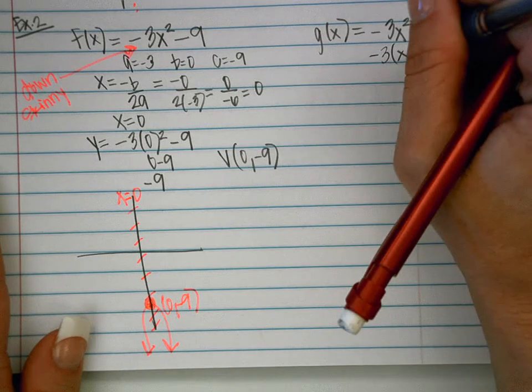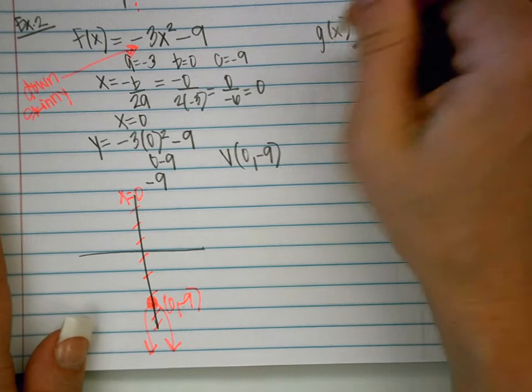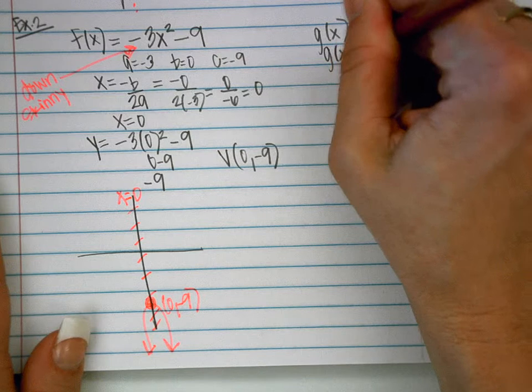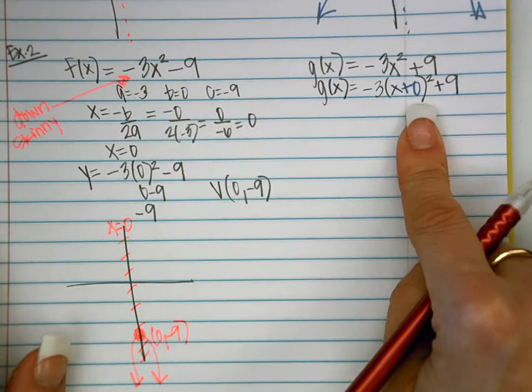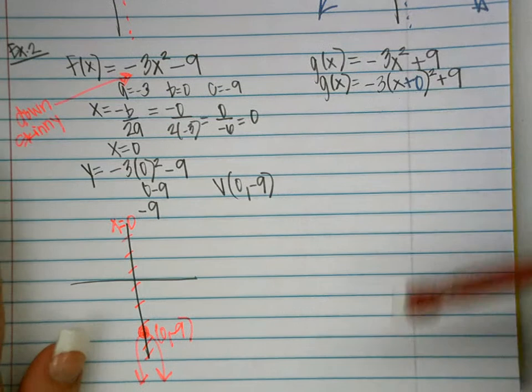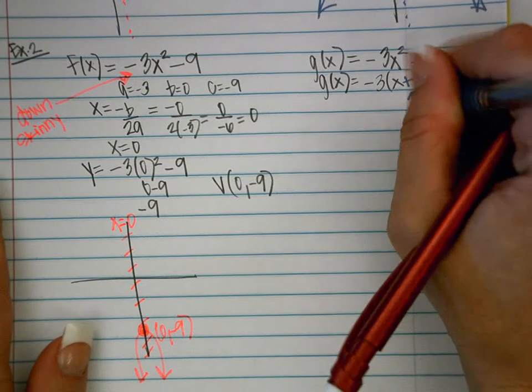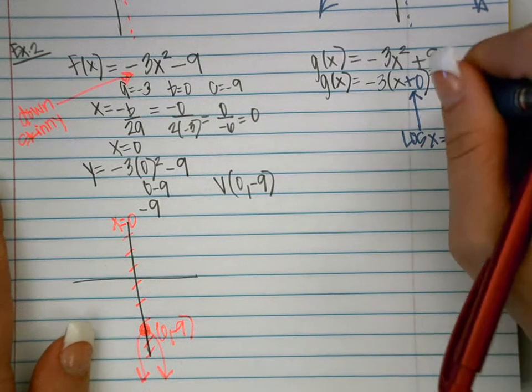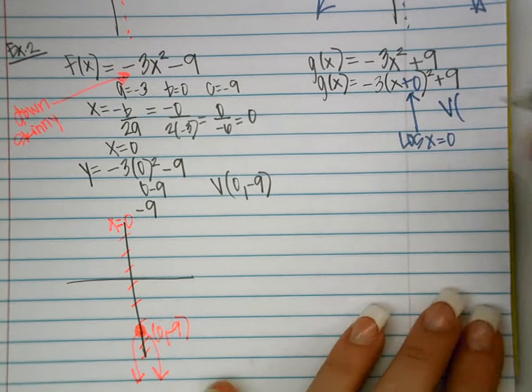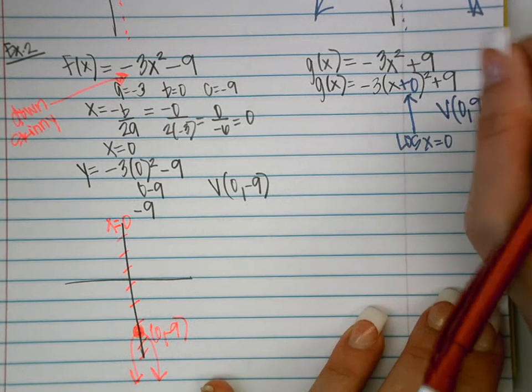That's the same thing. So you could rewrite this in descriptive form. If you rewrite this in descriptive form, then you can just find the line of symmetry by looking at it. Line of symmetry would be x equals 0. What would your vertex be? 0, comma 9.